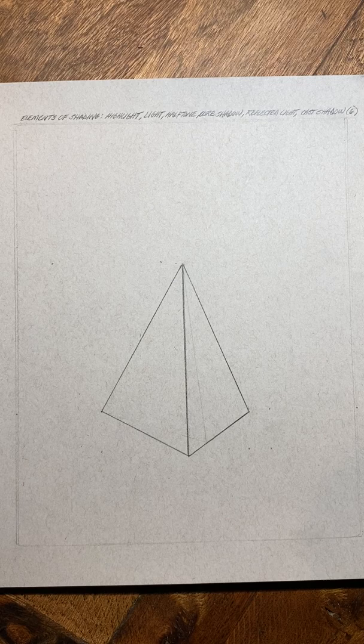So you have the highlight, then you have light, and then you blend very carefully into the halftone, and then from halftone we go to core shadow, from core shadow to reflected light, and in most cases there is a cast shadow. There are situations where you may not have a cast shadow. If you don't have a cast shadow, you're only using 5 of the elements of shading, but for the most part, there are 6 elements.